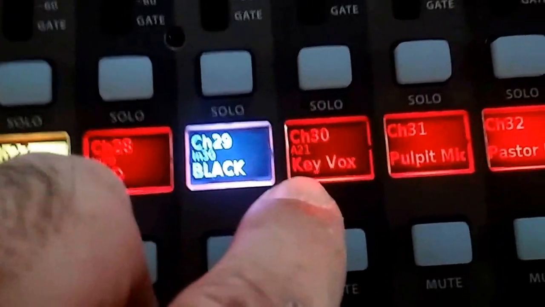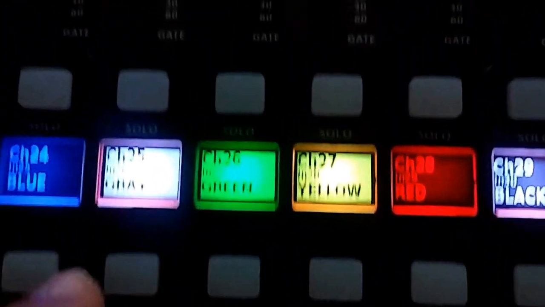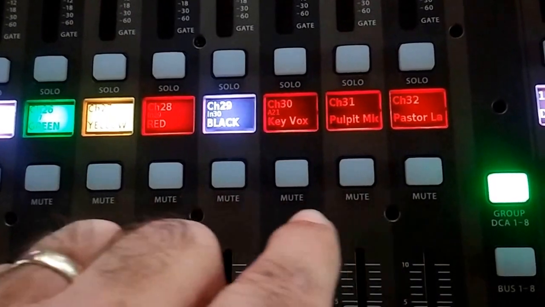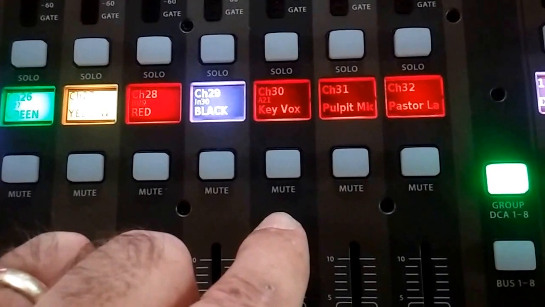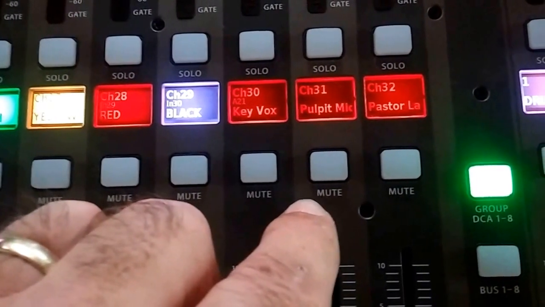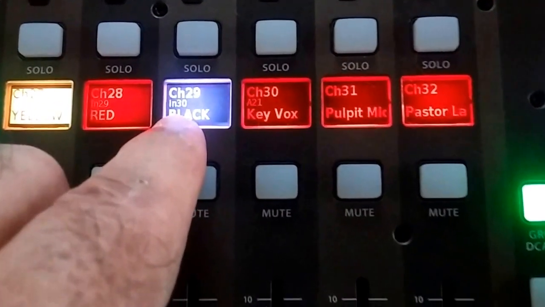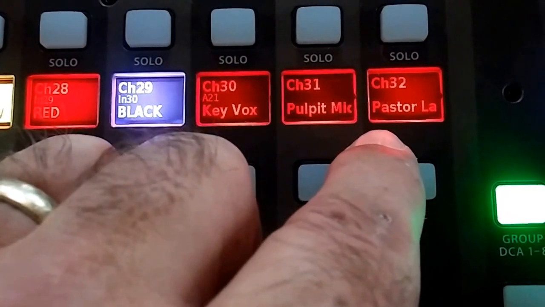And then we come to the keyboard mic, which isn't wired yet. It's through the digital snake. We'll get that done soon. And you can see that there are 9 microphones and 8 channels coming in locally from the wireless receivers. And I'm pointing out that channels 31 and 32 match the input channels in the back, whereas 29 is input channel 30.